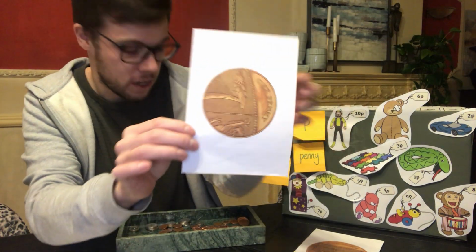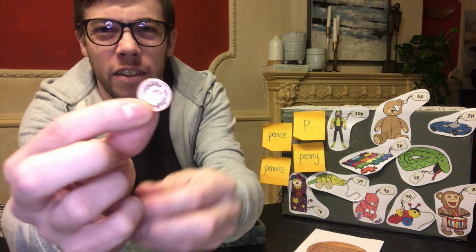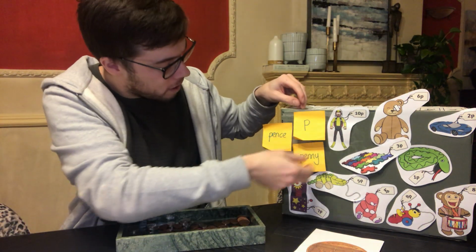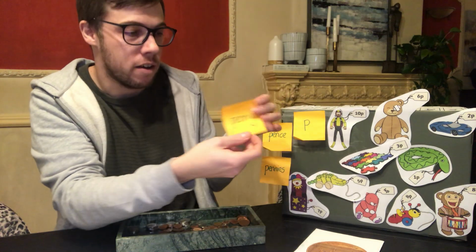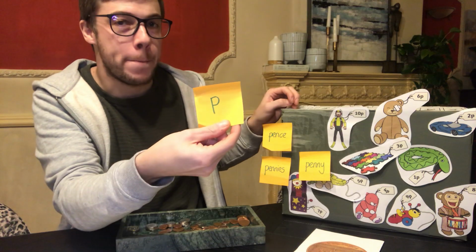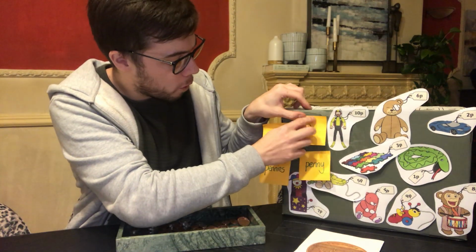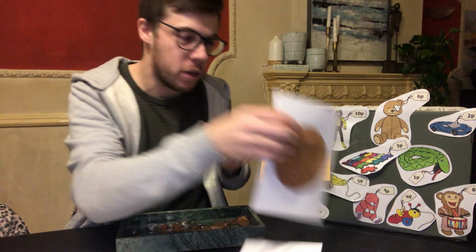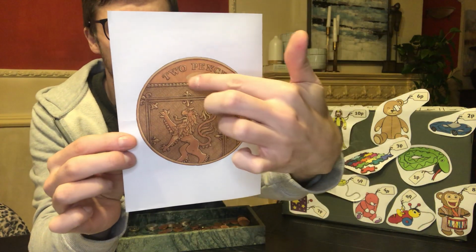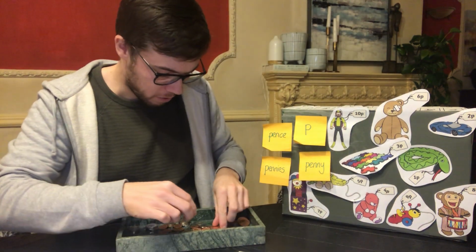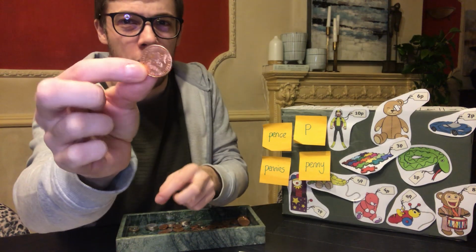So we had this one here, which looks like this. That one is a 1p. So remember, 1 penny, or 1p. Right, we also had this one. It says 2 pence. So let's have a look. It's that bigger one, but still like a bronze colour.